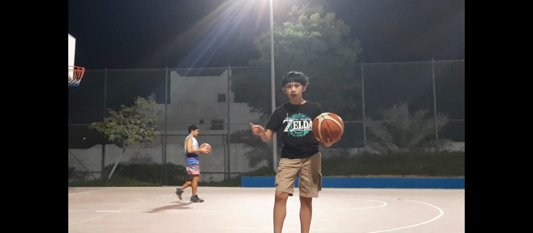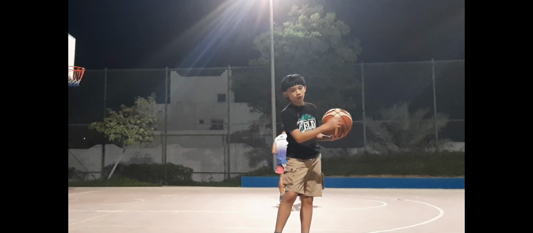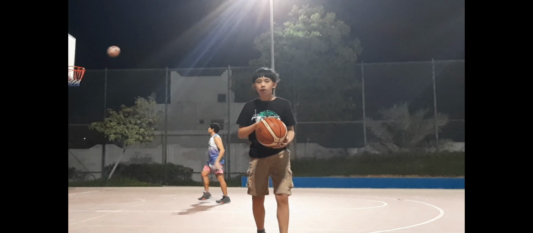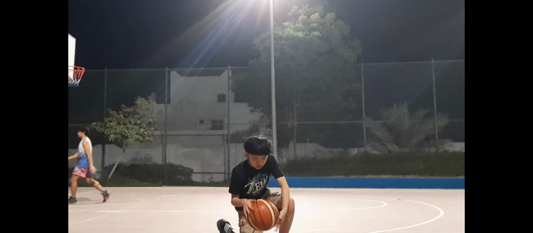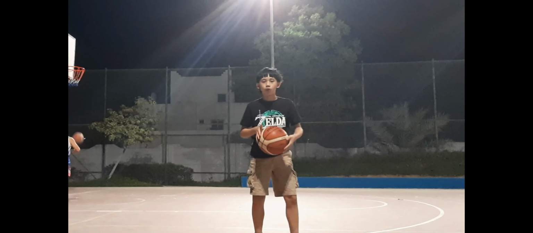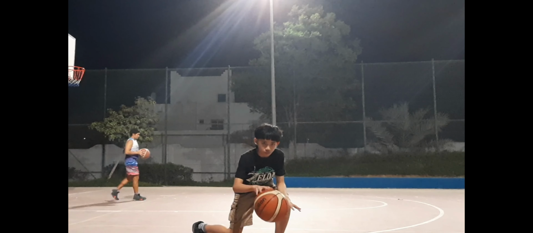But if you want to do it in a running position, you have to be moving with the ball, so you have to be pushing it. So I'll do it in a steady position. In a running position, you would have to low dribble. A low dribble looks like this.